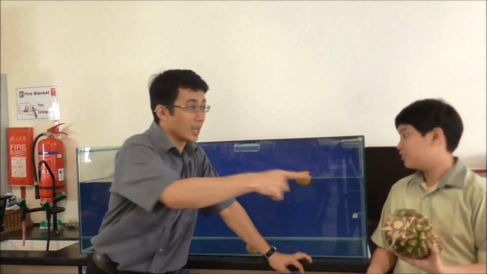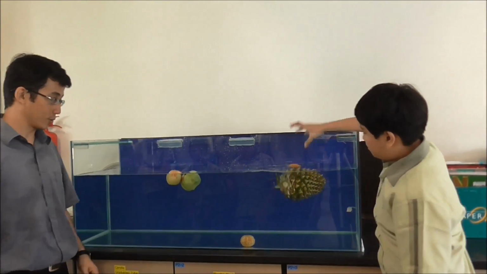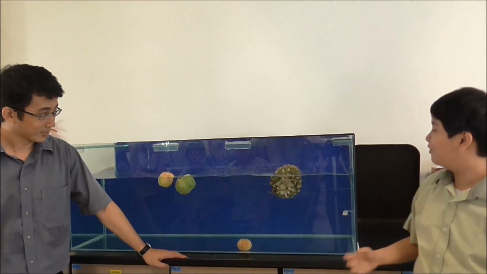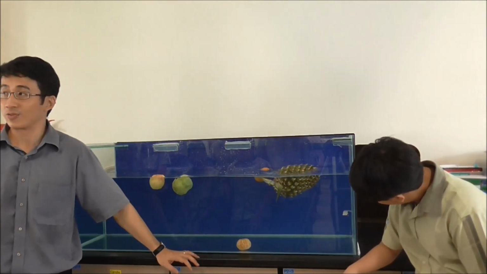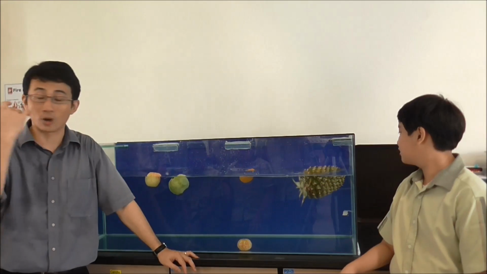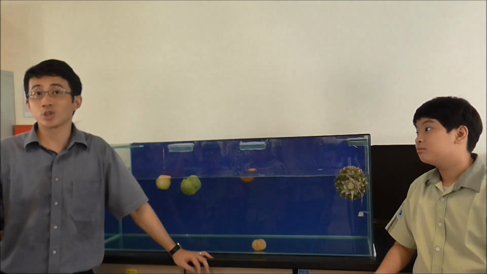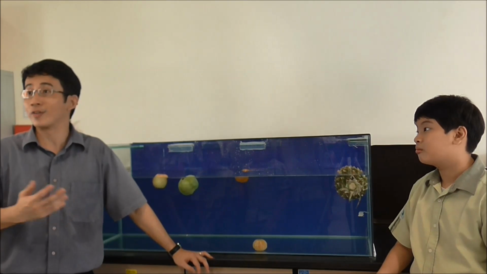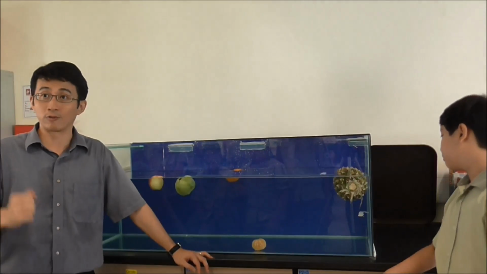Okay, is this heavy or light? Heavy. Okay, let's try. It's less dense as compared to water, right? You realize it has nothing to do with the weight, because your ships that can float on water are all very heavy, but they must be less dense than your sea water. That's why they can float.